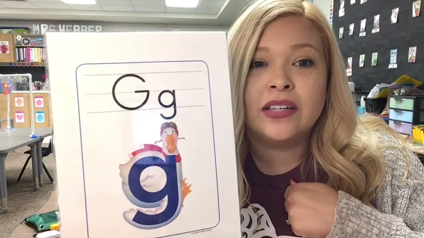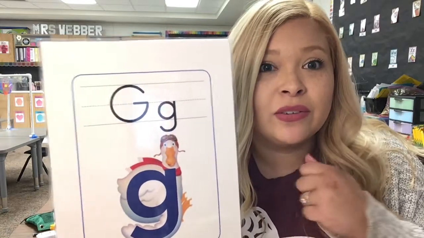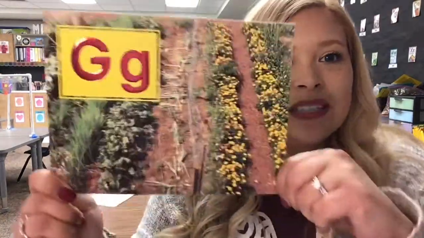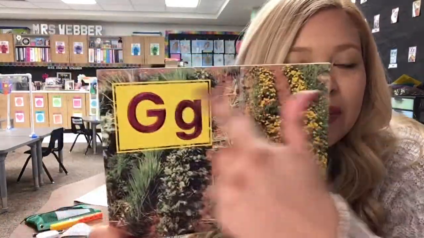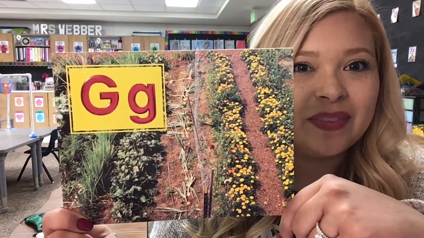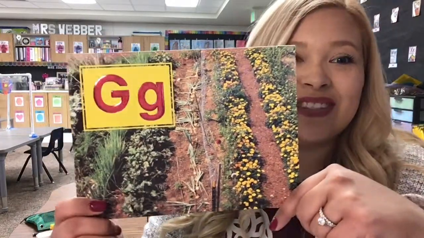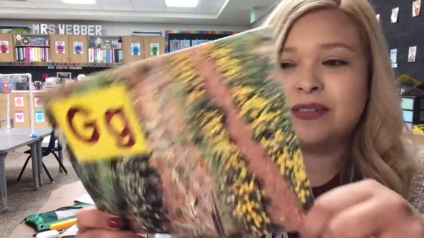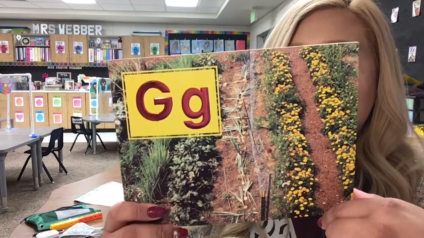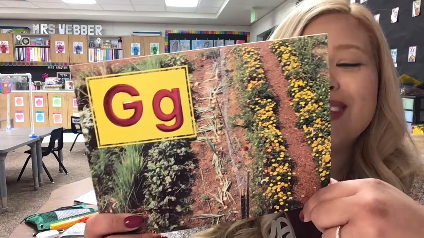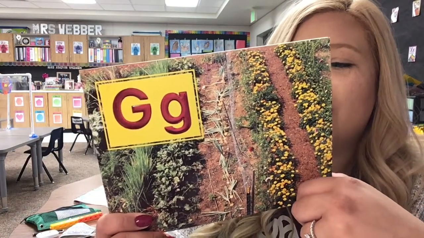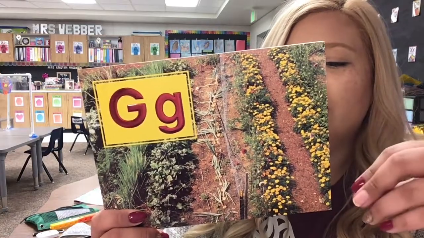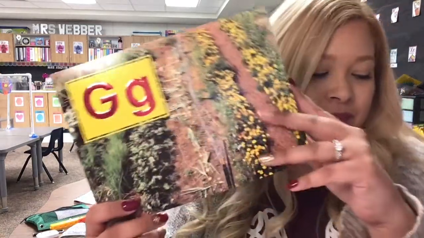G, G, goose. G, G, gorilla. Okay, so we're going to read our letter G story. What do we have here that starts with the letter G? A garden. That's right. G, G, garden. Not J, it's G. Okay, the garden gate. Through the garden, through the gate and into the garden, the goat got loose. She gobbled up the garbage, then chased the goose.